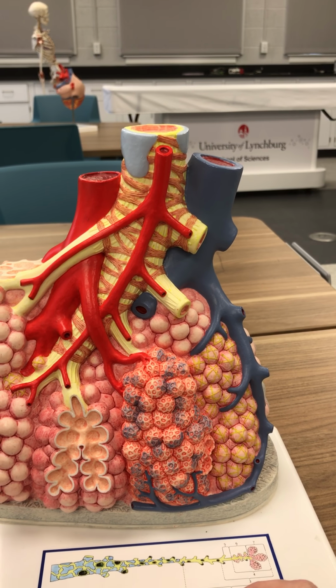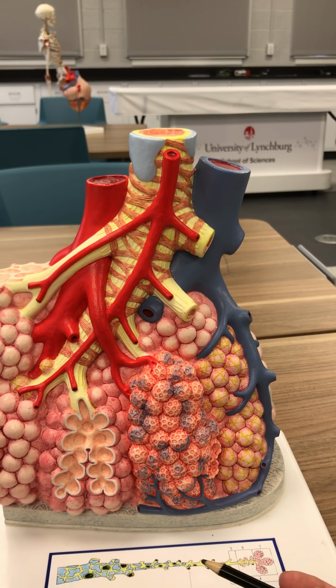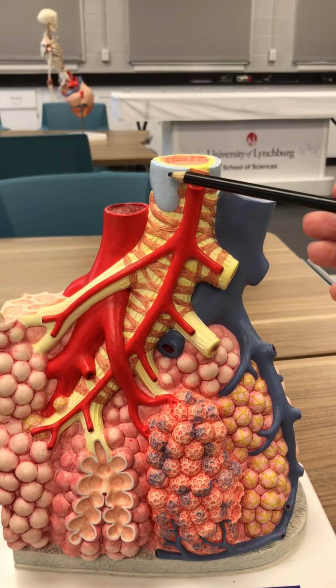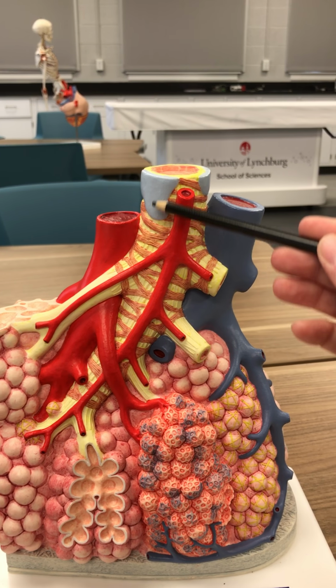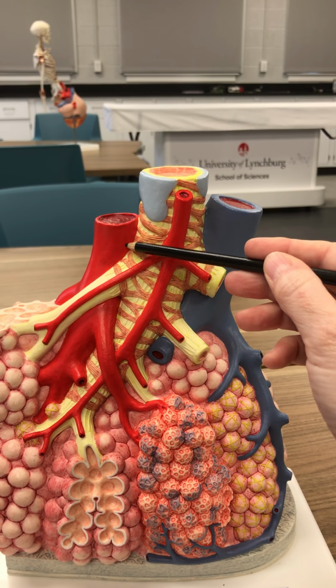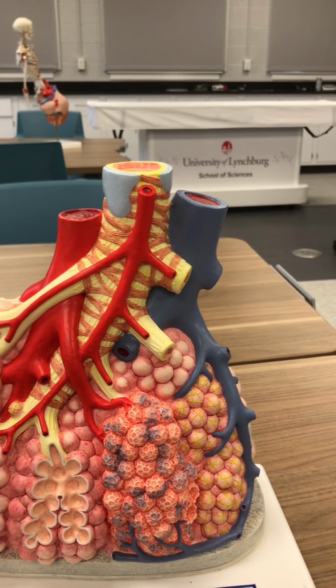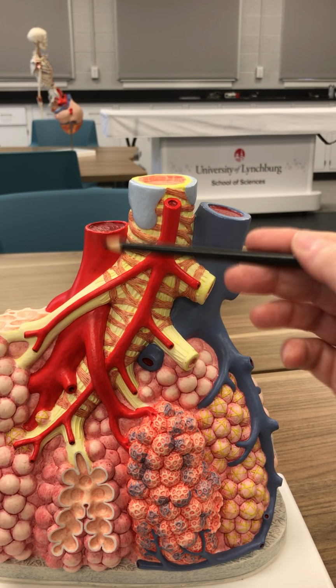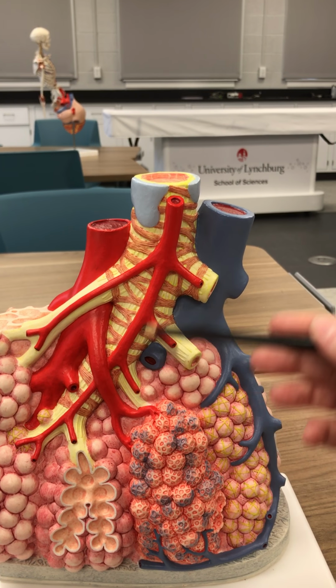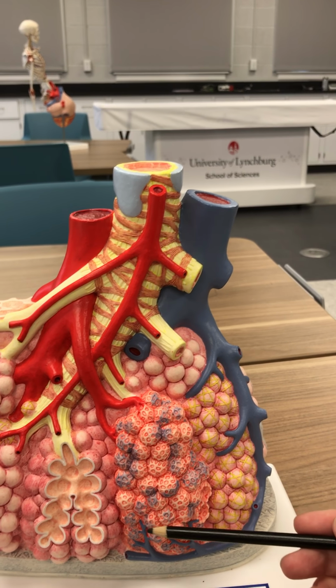in the lungs. Okay, so one of the things to think about too is when we look at our terminal bronchiole, we can see these kind of strips of smooth muscle across them. And so this is basically the way that we can control airflow traveling down into our alveoli.